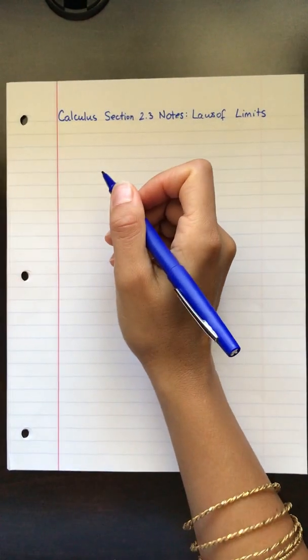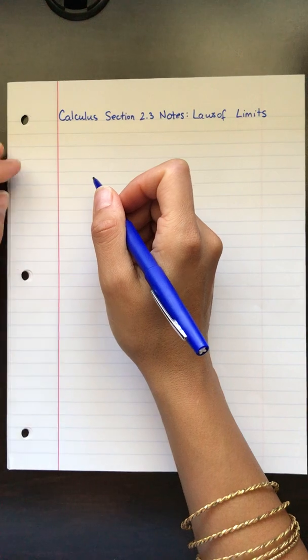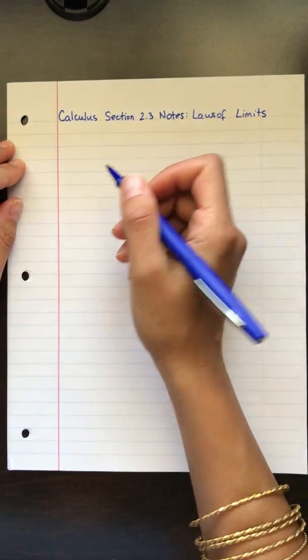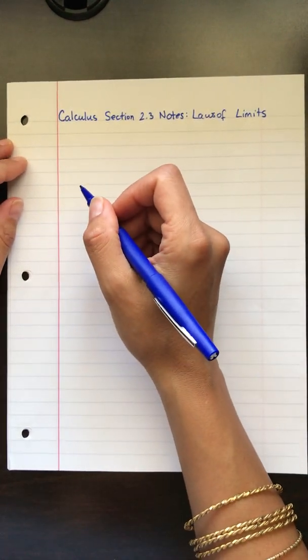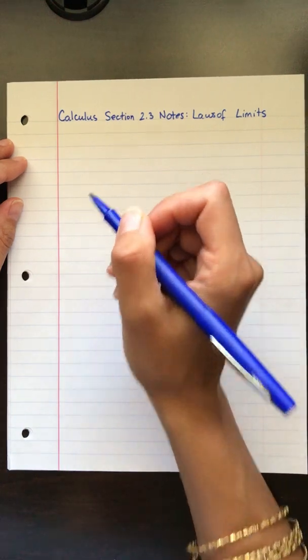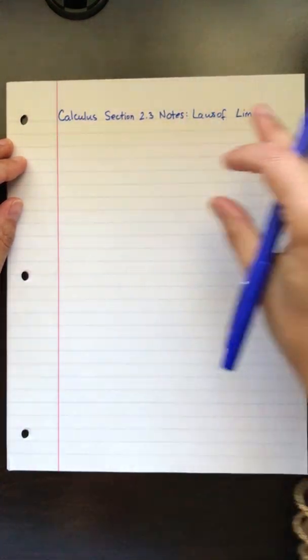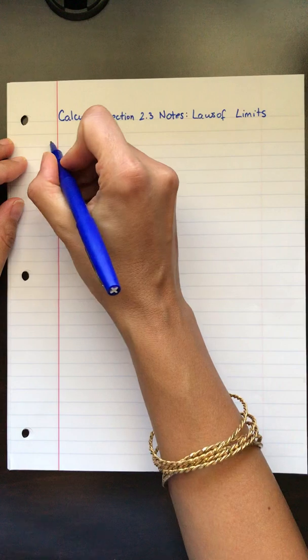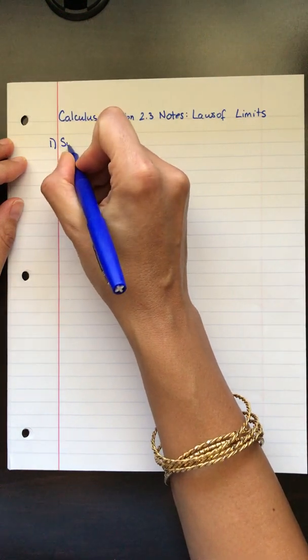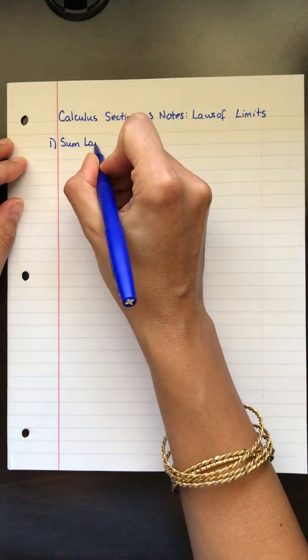Hi everyone, we're going to take the section 2.3 notes today, laws of limits. There are quite a few laws that I'm just going to write and expand, so please write these as we go. The first law is the sum law.